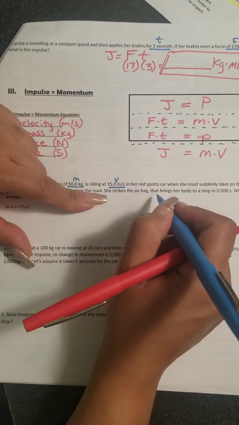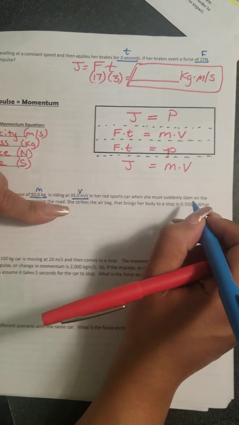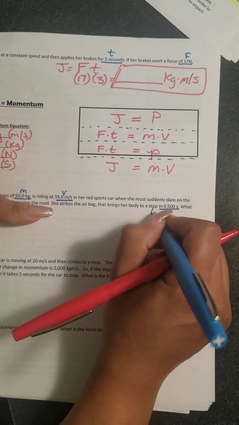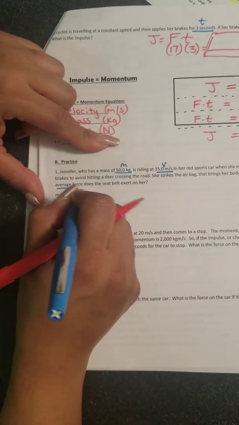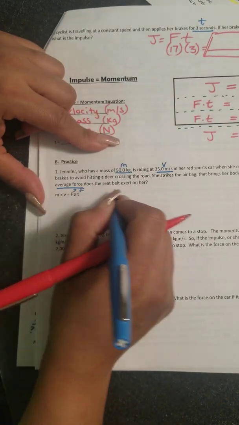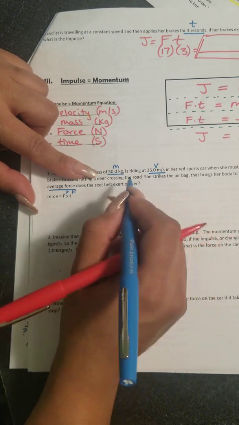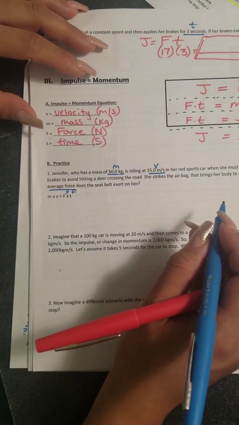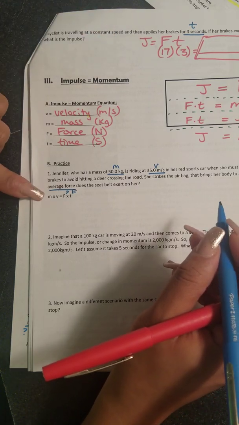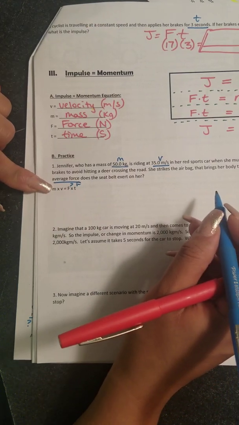She strikes the airbag, which brings her body to a stop, and it took this much time to come to a stop. What is the average force the airbag applies to her?